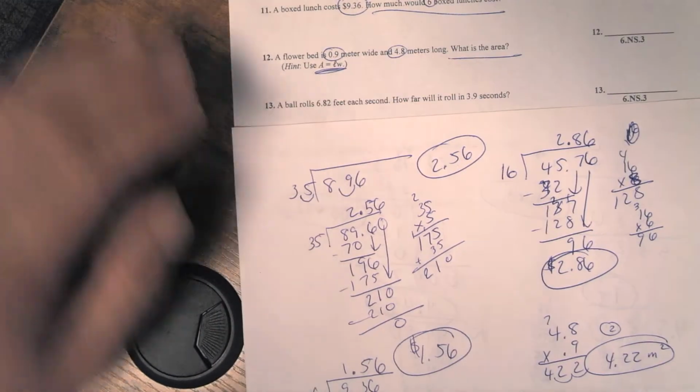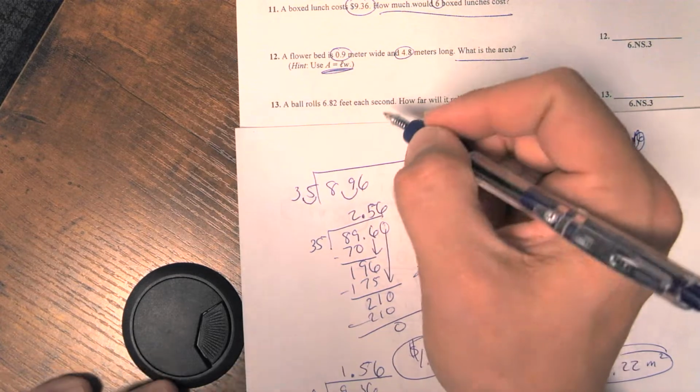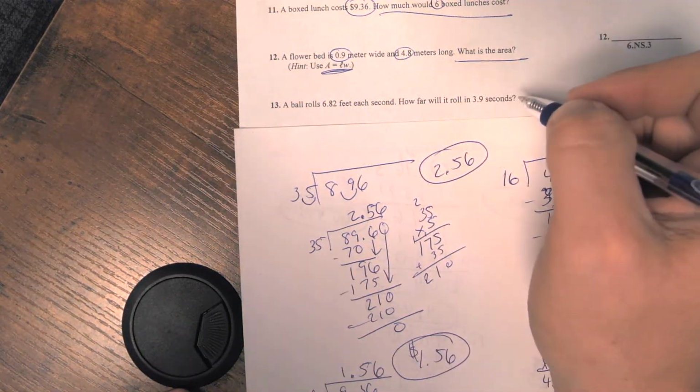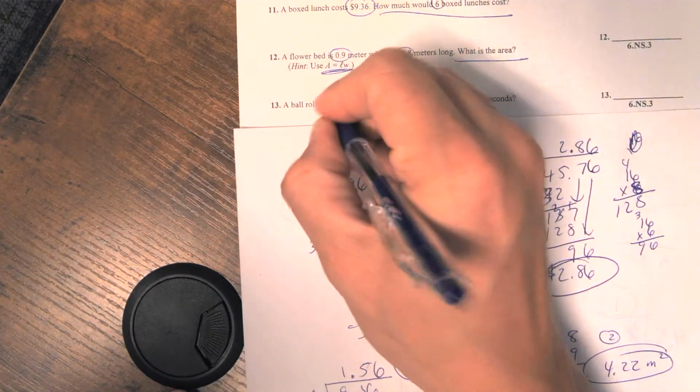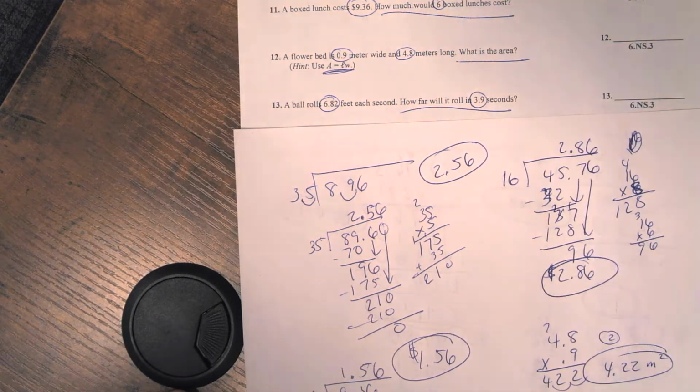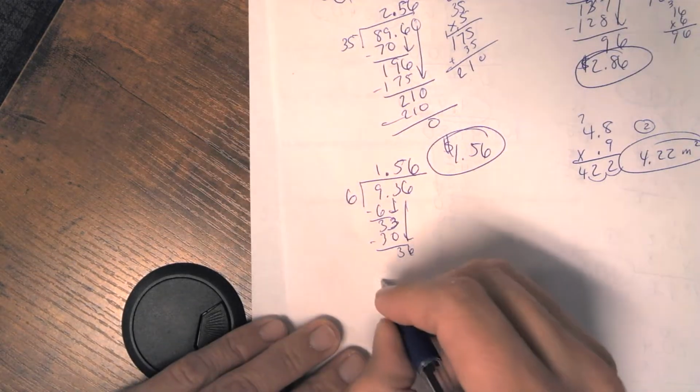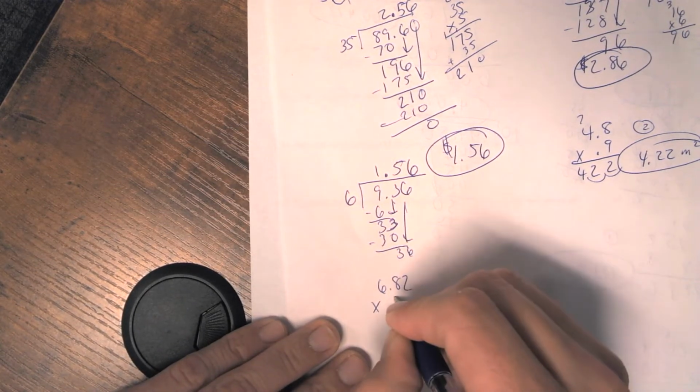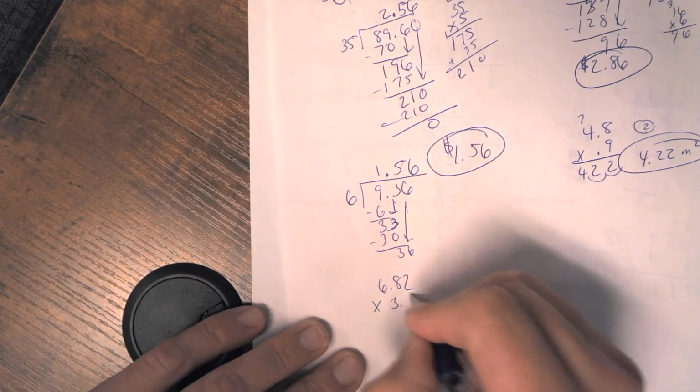Number 13, a ball rolls 6 and 82/100ths feet per second. How far will it roll in 3.9 seconds? Okay, we're trying to find the total, so we're multiplying now. 6 and 82 hundredths times 3 and 9 tenths.